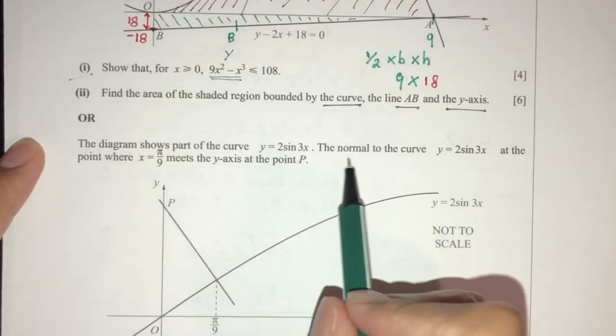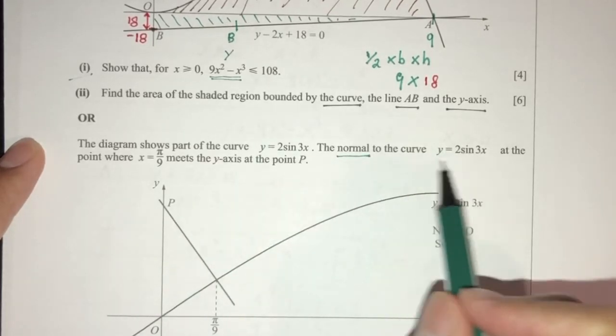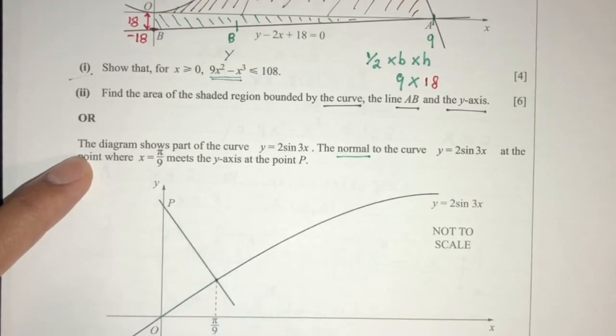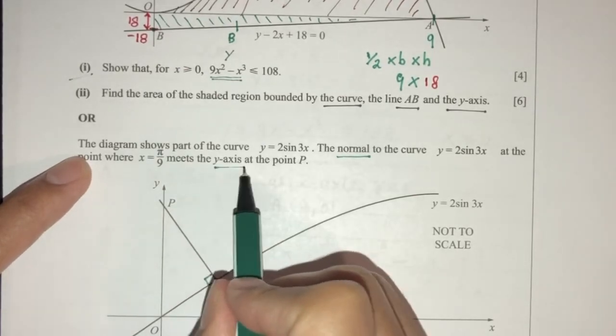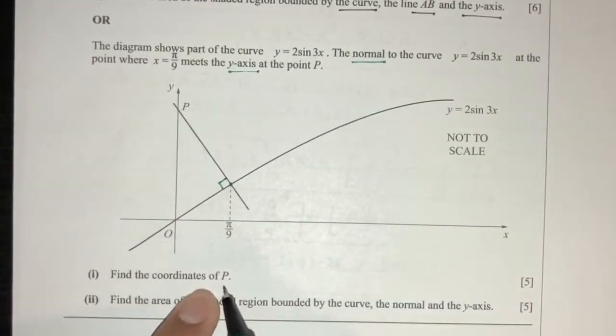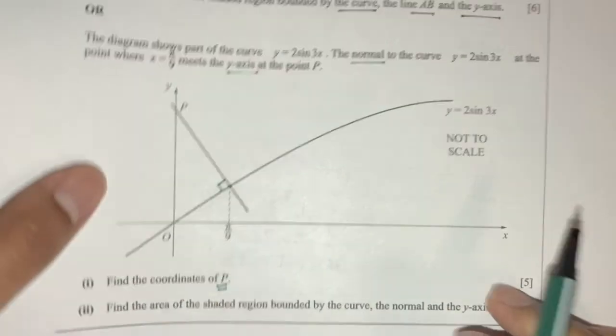And we have a normal to the curve at this point. This is the normal to the curve at this point. Normal means at right angle, and it meets the y-axis at the point P. So the question is to find the coordinates of the point P. Okay, so let's do that.